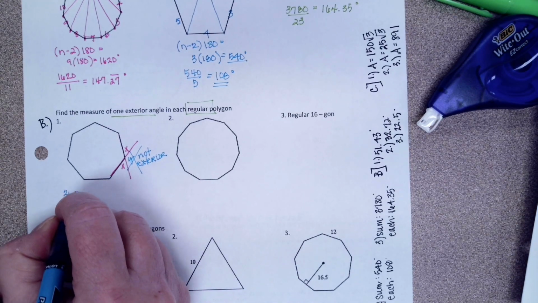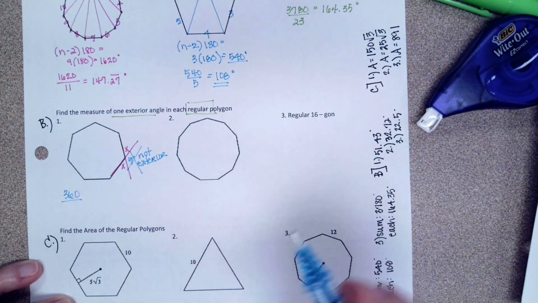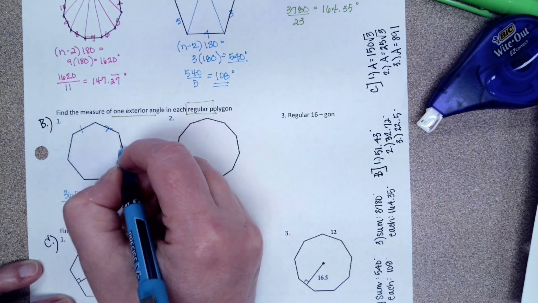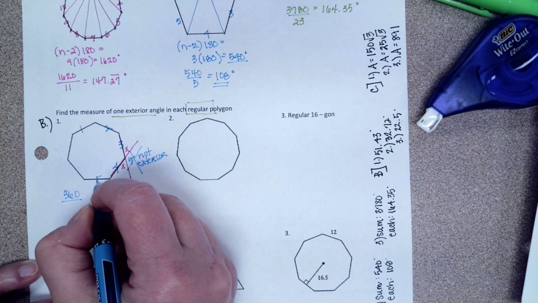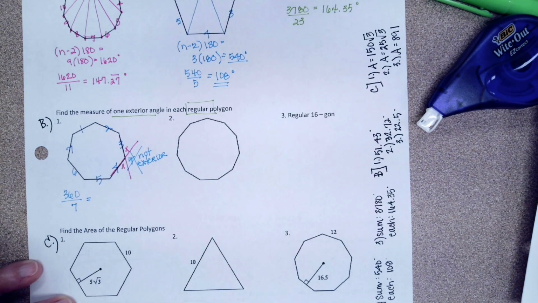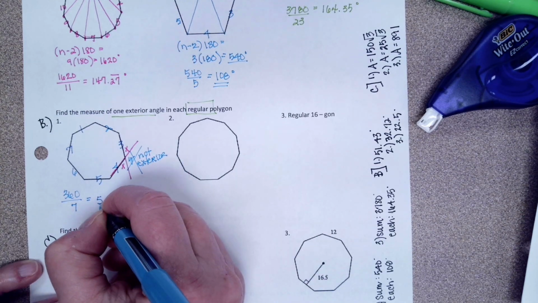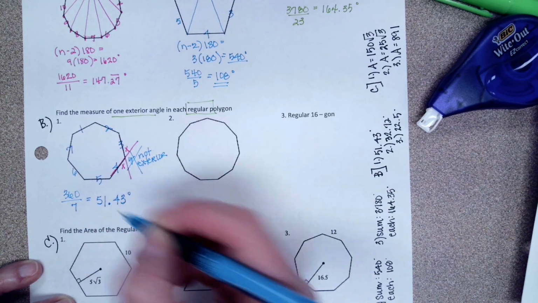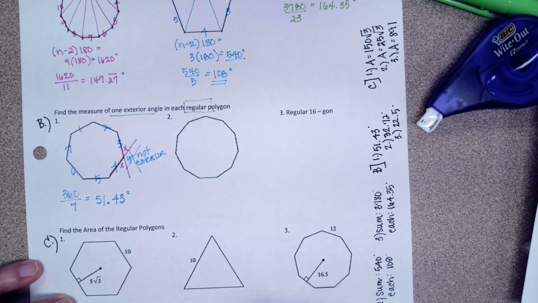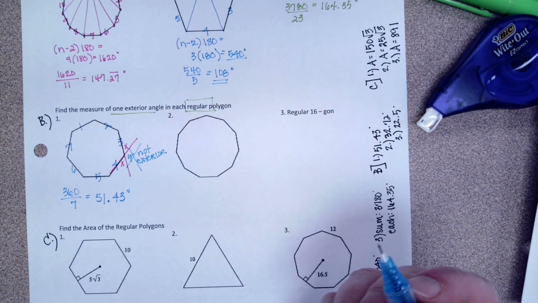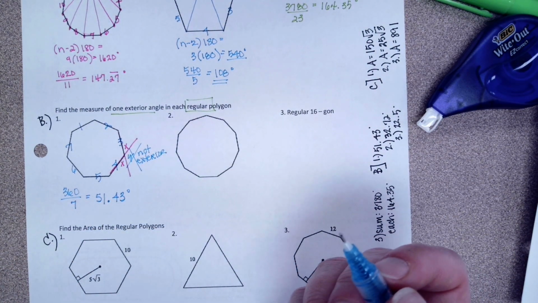So I'm going to have 360. If it's regular, I can just divide by my number of sides. So as I count up my sides, 1, 2, 3, 4, 5, 6, 7. So if we take 360 and divide by 7, that one's going to come out to, again, we did not tell you how to round. We'll go to the hundredths. 51.43 degrees. All right, and that would be an exterior, so it would be either one of these. But again, I only get one at each vertex.